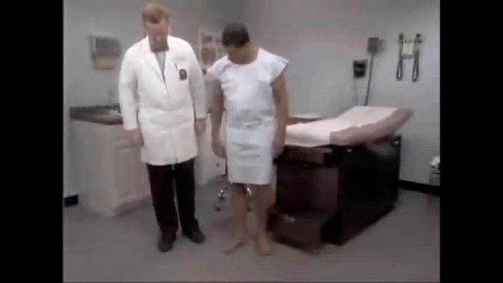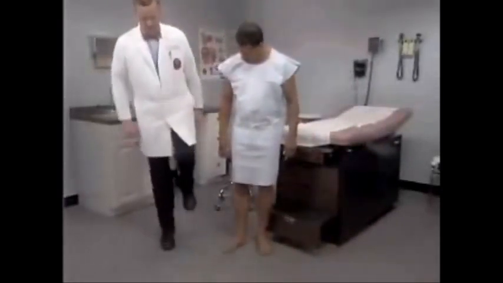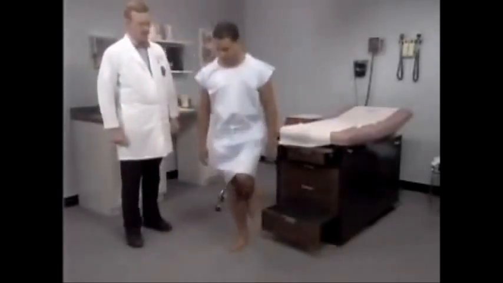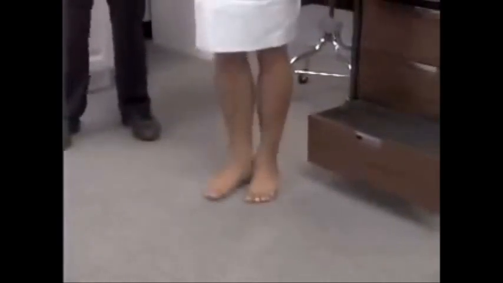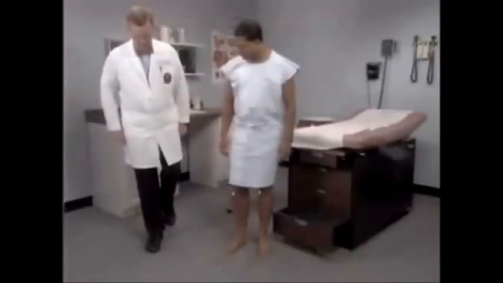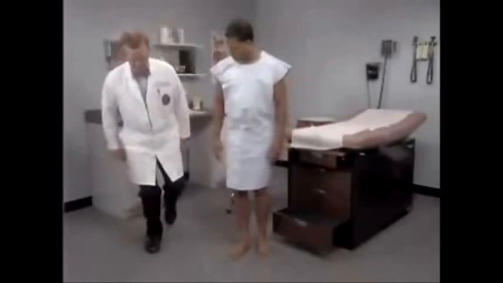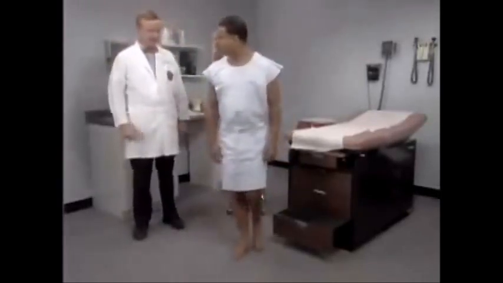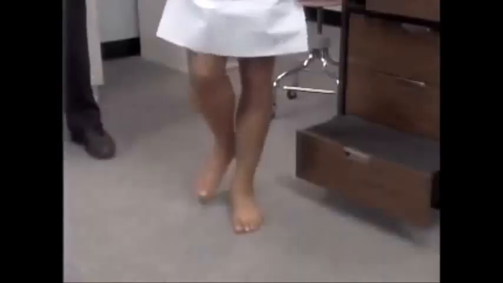Now, I want you first to hop on your right foot like this. Next, ask the patient to hop in place, first on one leg and then the other. This ability indicates an intact motor system in the legs, normal cerebellar function, and good position sense. Finally, ask the patient to do a shallow knee bend, first on one leg and then on the other.